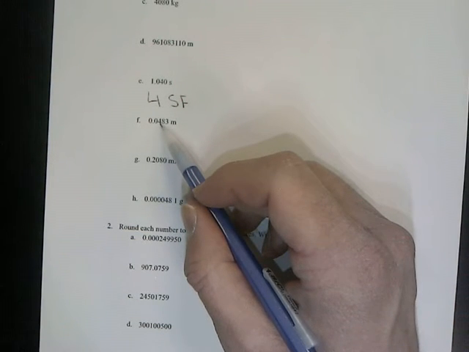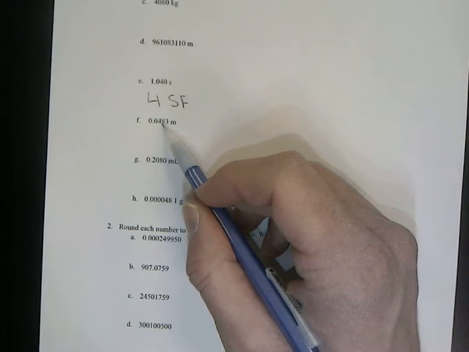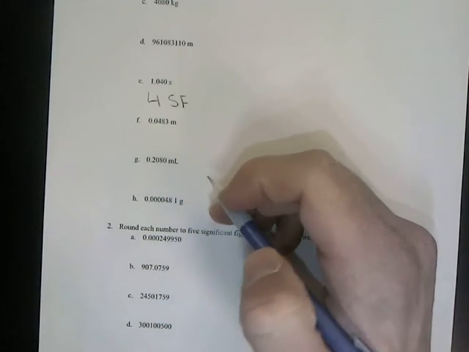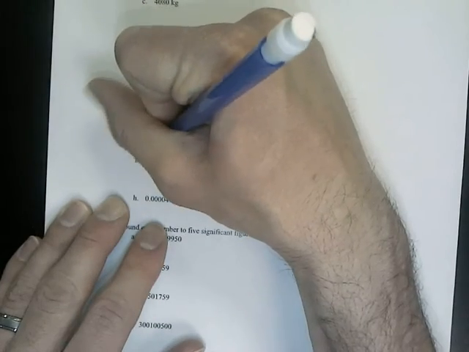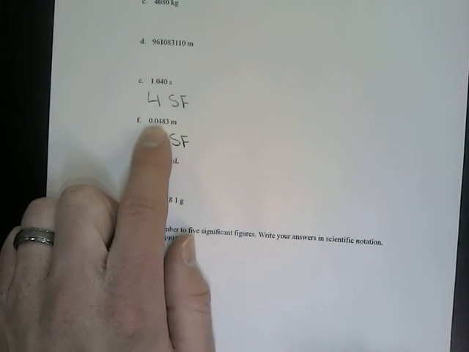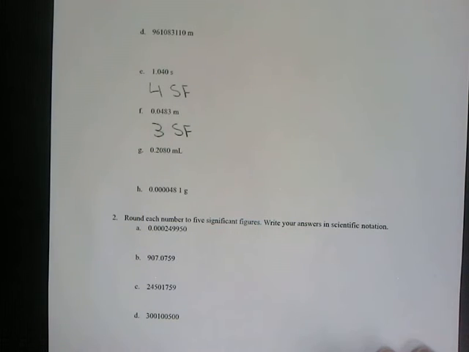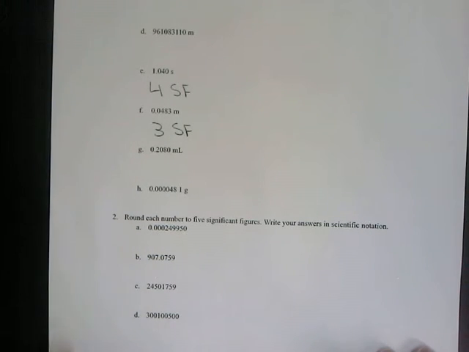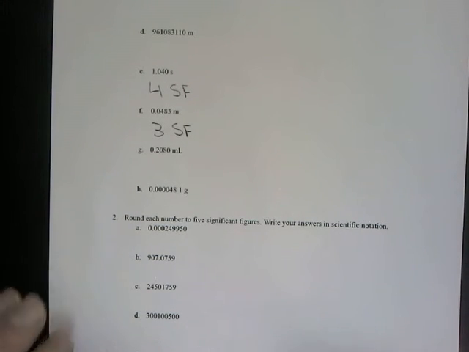Well, that first non-zero number is 4. So that would count, and anything after the first non-zero number in a decimal counts. So our 4, 8, and 3 would count. This would give us 3 significant figures. Again, these two zeros, even though we had a decimal, do not count because we have to have a non-zero number first to be able to start counting our significant figures. Now, I want you to do C, D, G, and H on your own for problem number 1.